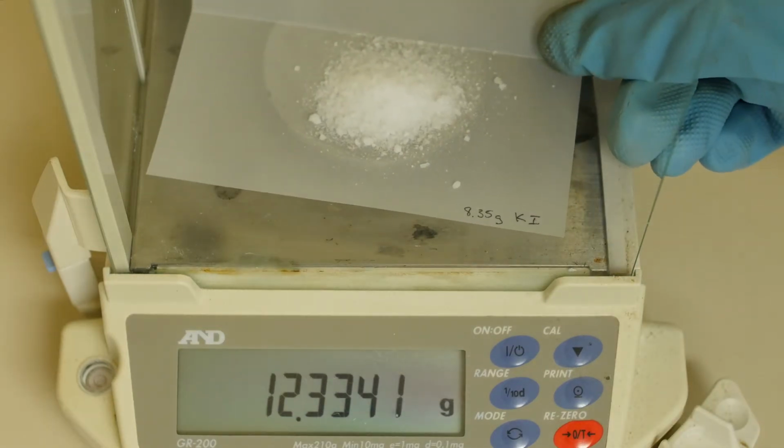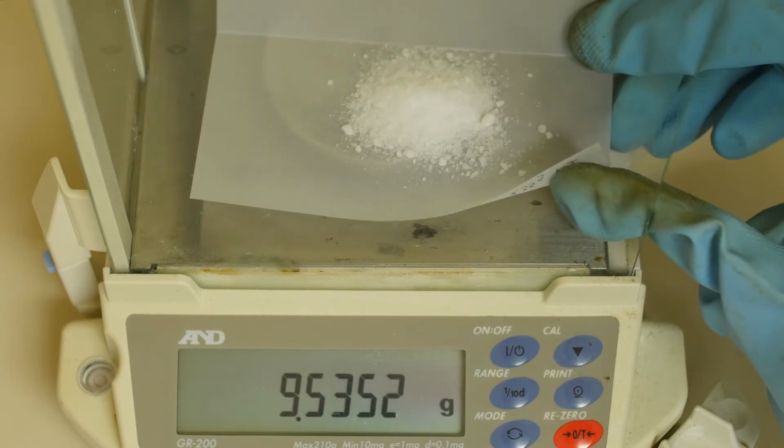Any excess must be discarded and should never go back into the original reagent container to maintain its purity.